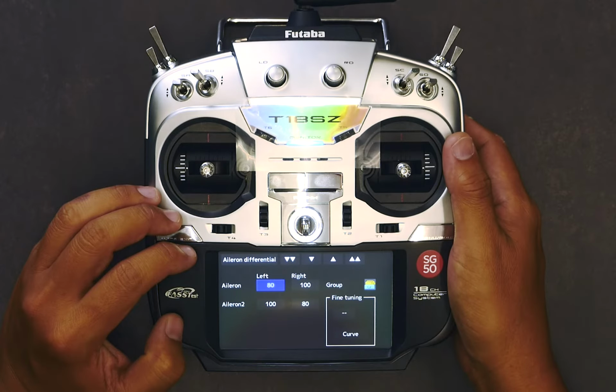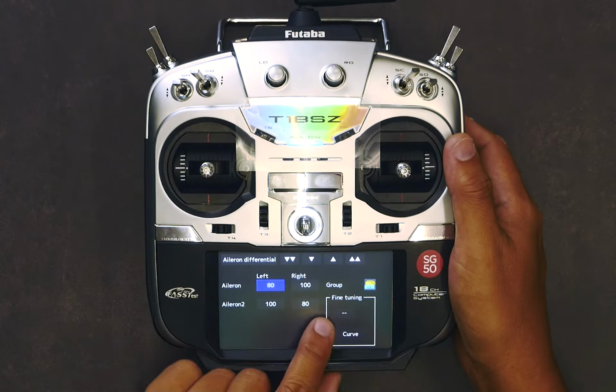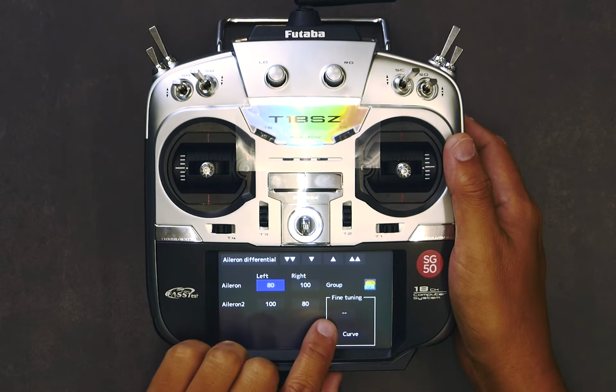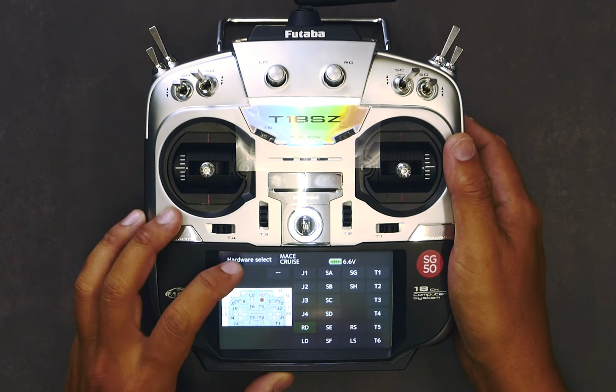Next, we will talk about the fine-tuning function. By default, it is unassigned, so we would like to assign it to the right dial and assign RD, and the curve we can leave as a linear curve.